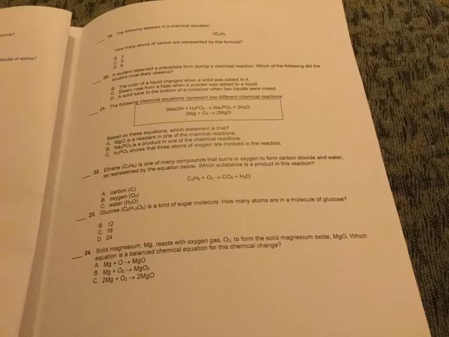21. The following chemical equation represents 2 different chemical reactions. Based on these equations, which statement is true? A, MgO is a reactant in one of the chemical reactions. B, Na3PO4 is a product in one of the chemical reactions. C, H3PO4 shows that 3 atoms of oxygen are involved in the reaction.